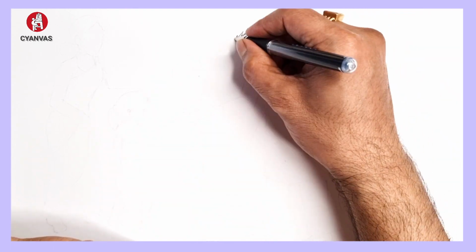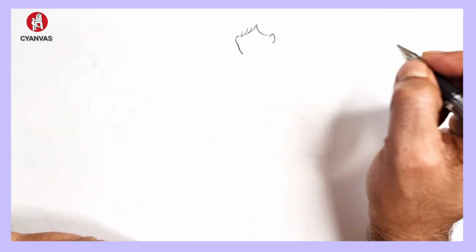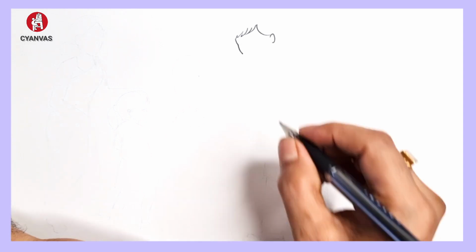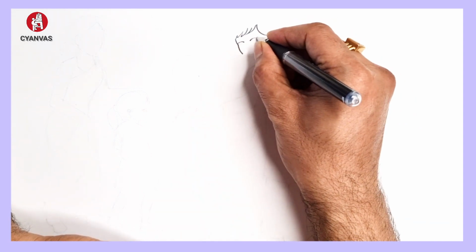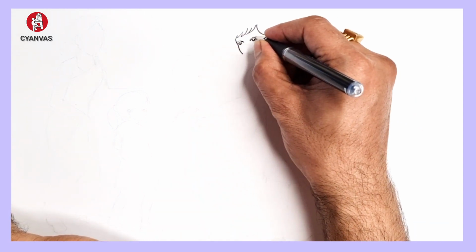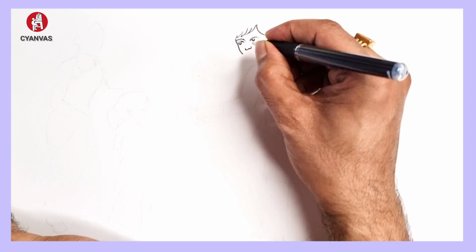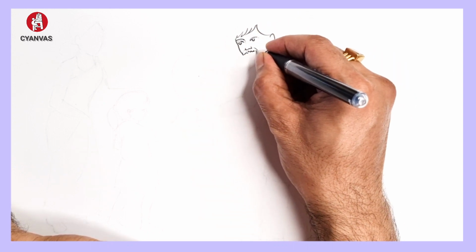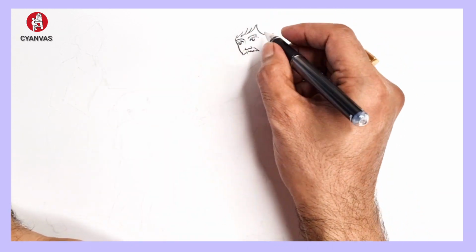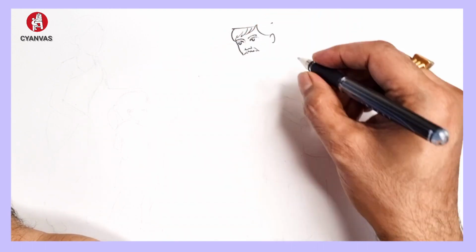Friends, today we are going to draw a composition of a balloon seller. So friends, at first we have to draw the balloon seller's drawing. See, a man is selling balloons. Okay, and see how we'll draw his drawing.